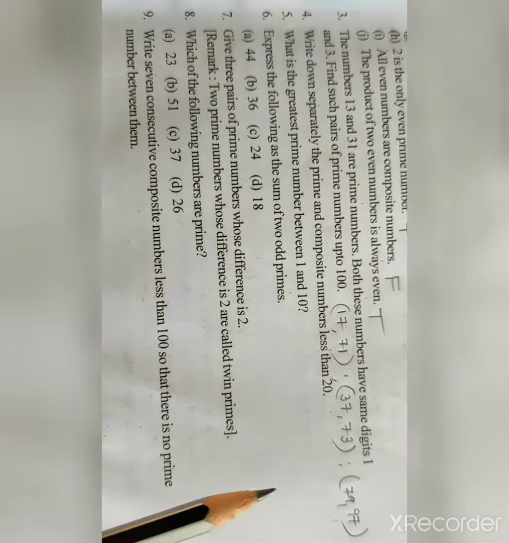In this way you will form the table. What is the greatest prime number between 1 and 10? So the greatest prime number between 1 and 10 is 7, because 7 has only 2 factors. First is 1 and second one is the number itself. 9 is divisible by 3.